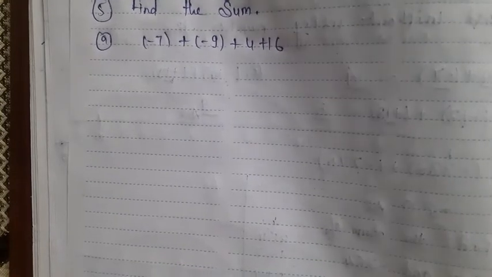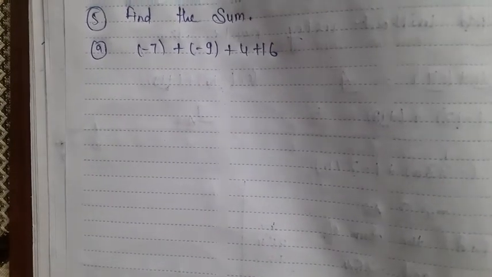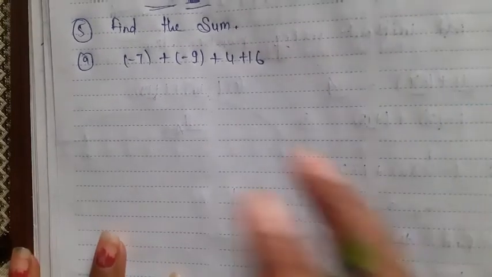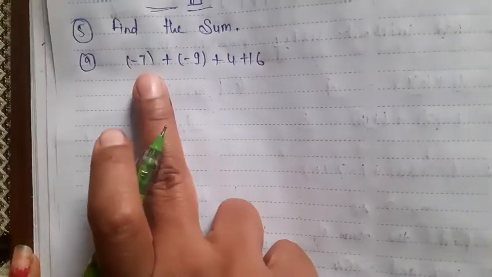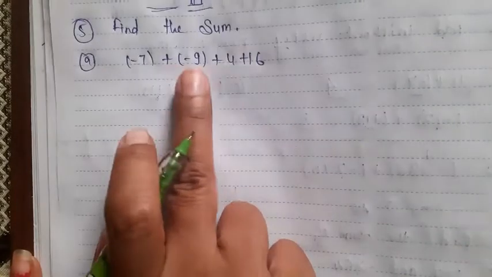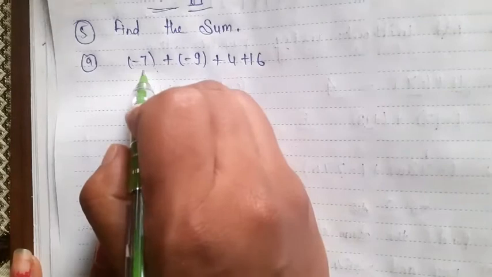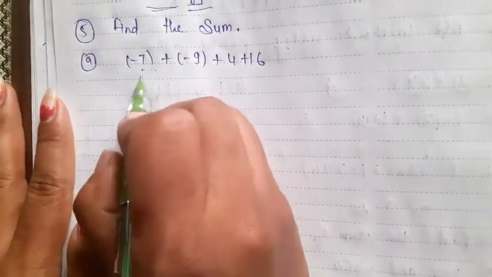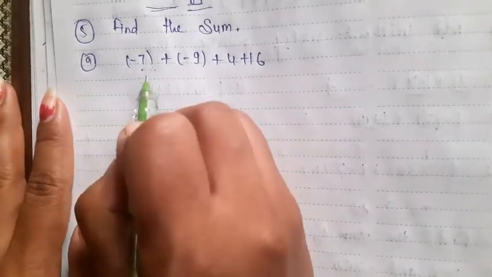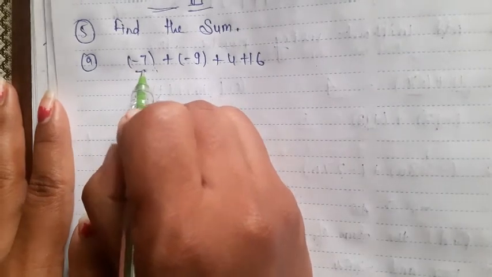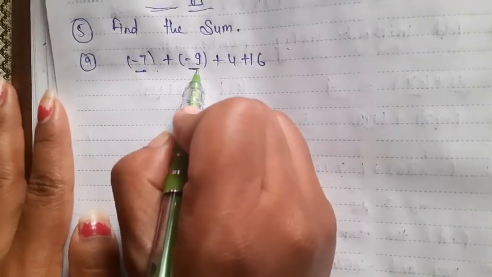Now today we will solve exercise 6.2 and question number 5. Find the sum. Here we have 4 integers: 1, 2, 3 and 4. So how can you add it? First you have to add the same integers, meaning same positive or negative integers. So this is a negative integer and this one is negative.